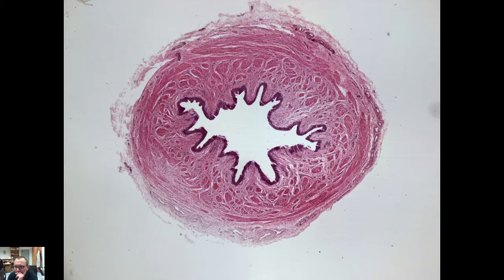Transitional epithelium, lamina propria, and longitudinal smooth muscle, circular smooth muscle, together tunica muscularis, and adventitia. Tunica adventitia is outside. So no epithelium, no mesothelium on the surface.